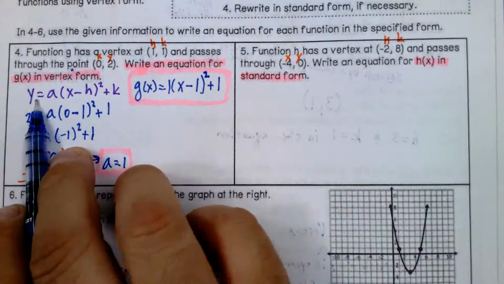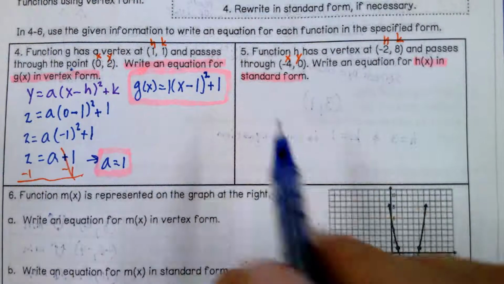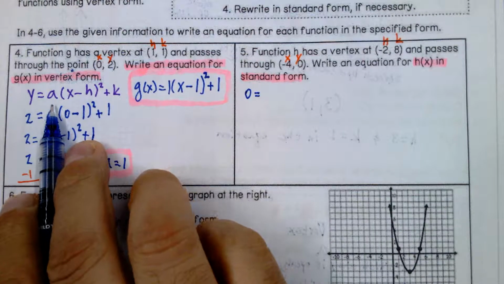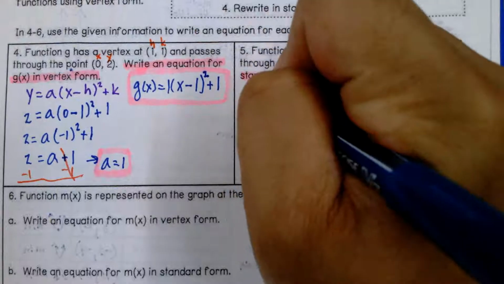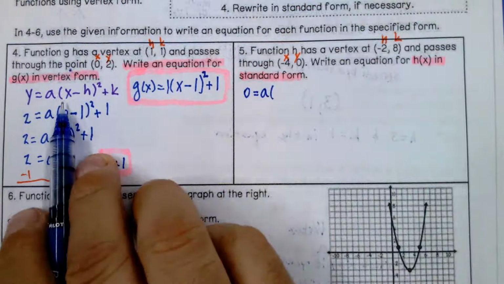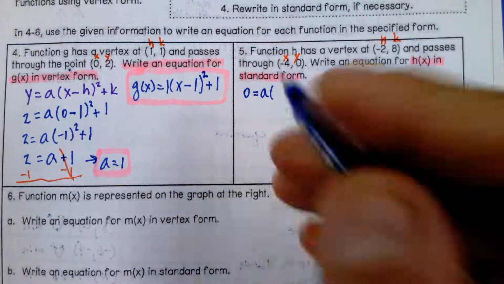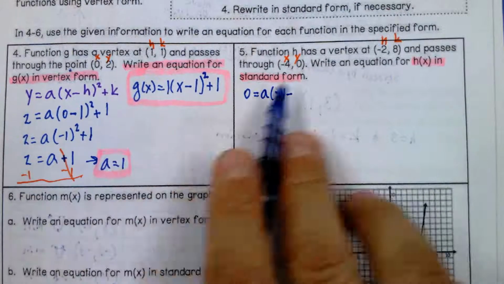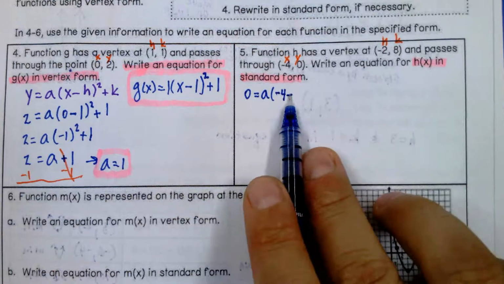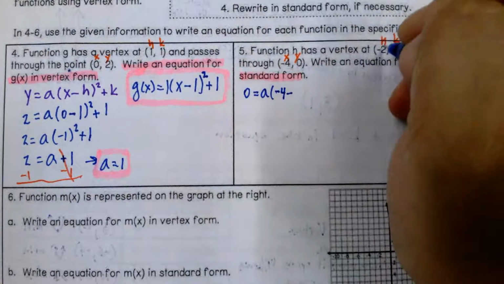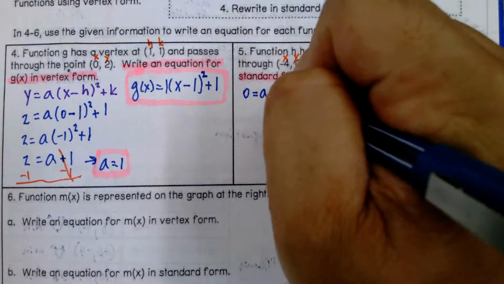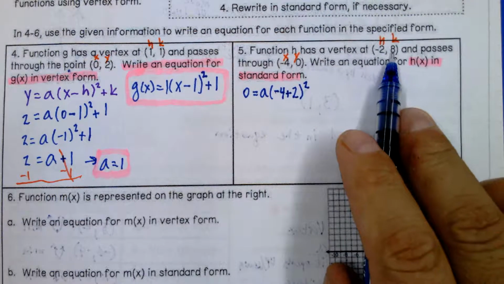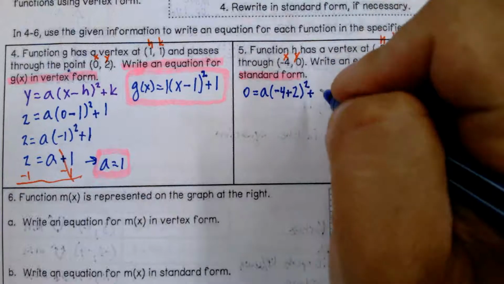Instead of y, I'm going to put 0. Instead of a, well, a I don't know, so leave that as a. And then instead of x, I'm going to put which number? -4, minus, what's my h value? -2. So this minus and that -2 makes this plus 2, squared, and then plus 8.